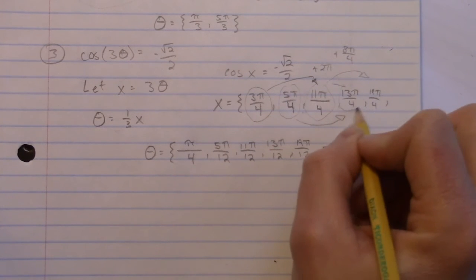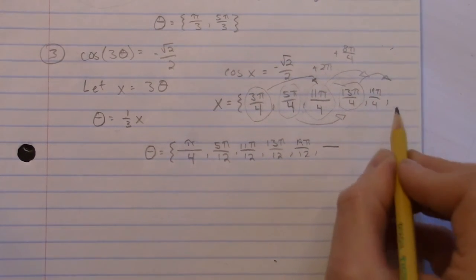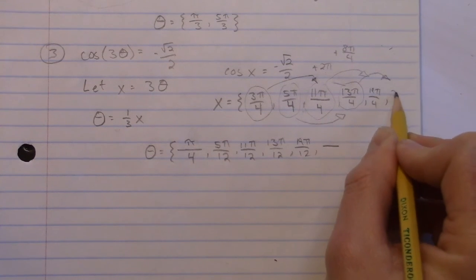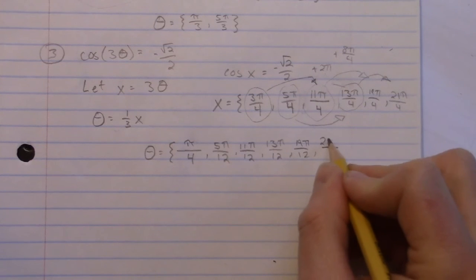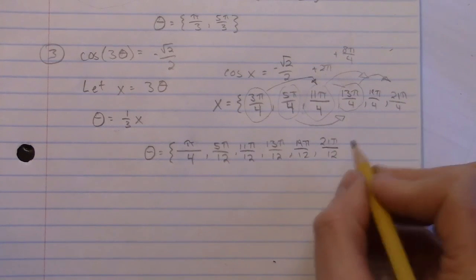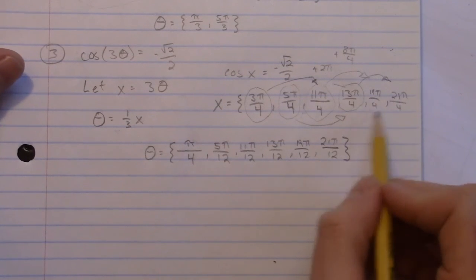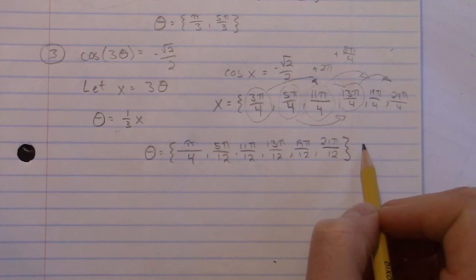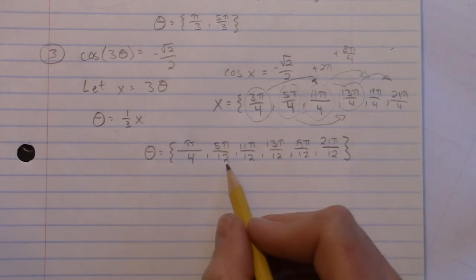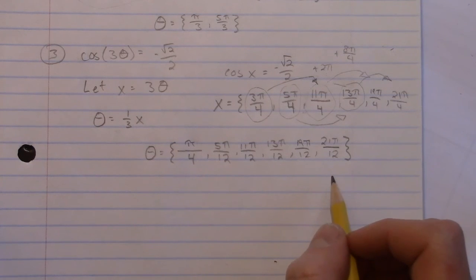Let's keep going. Let's add 8 pi over 4. So that's going to be 21 pi over 4. Reduce that, that's 21 pi over 12. And that turns out to be the last one. If I added any more 8 pi over 4s, I would have, let's see, I'd have 27 pi over 4. Reducing that would be too much. So all 1, 2, 3, 4, 5, 6 of these are between 0 and 2 pi.